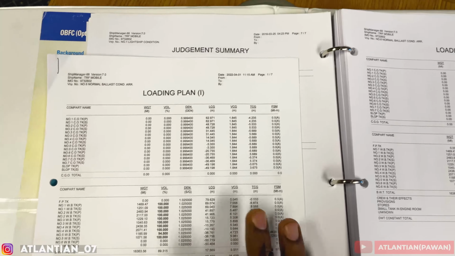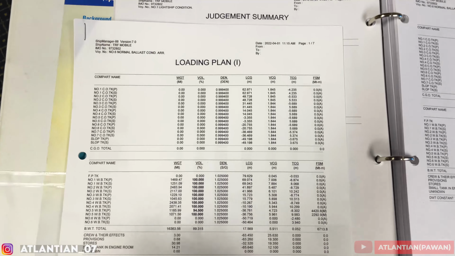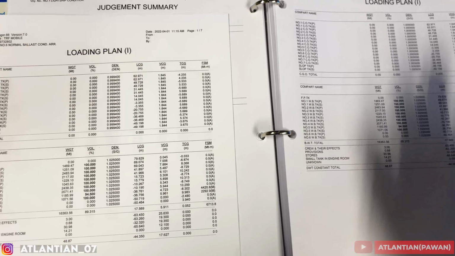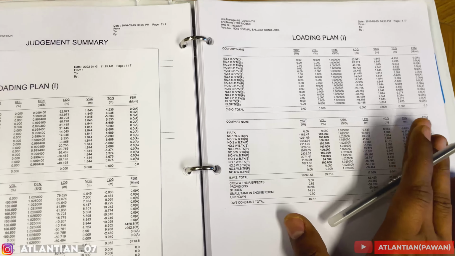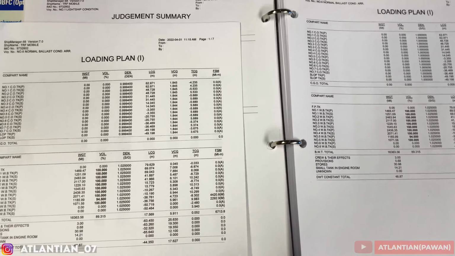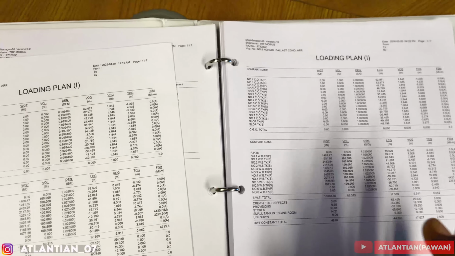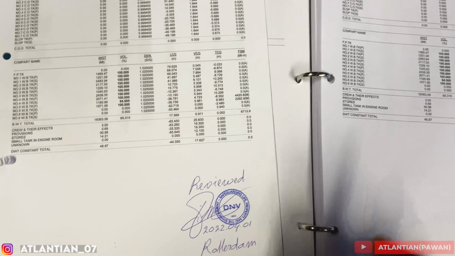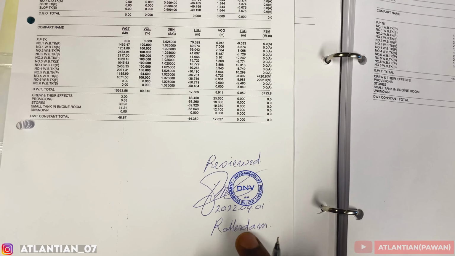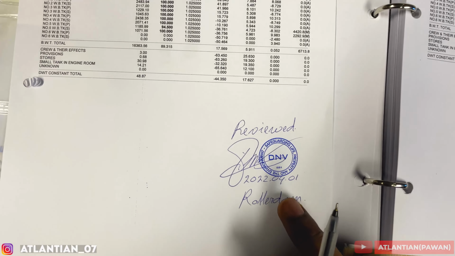You can take printout. The class surveyor will cross verify whether your conditions are matching the approved test conditions or not. The printout which you have taken from the Loadicator, whether it is matching the approved test condition or not, and he will attest to that. He will just verify. So this is what we have done over here.